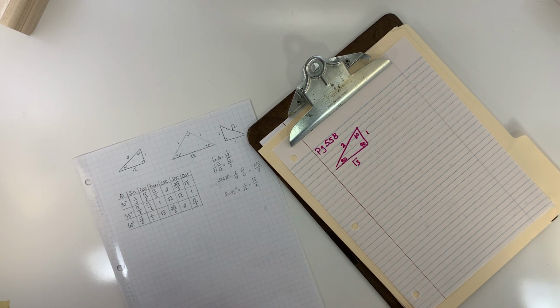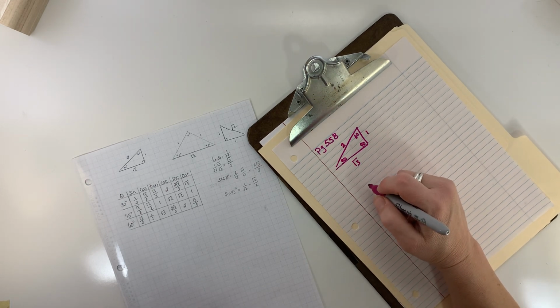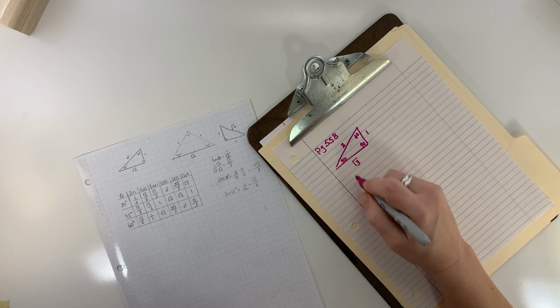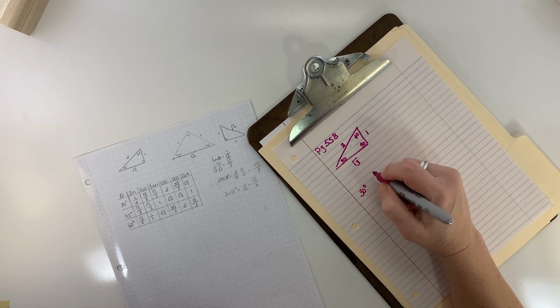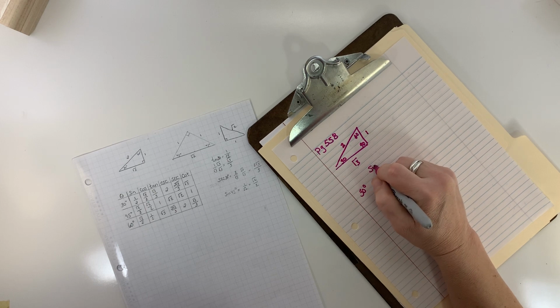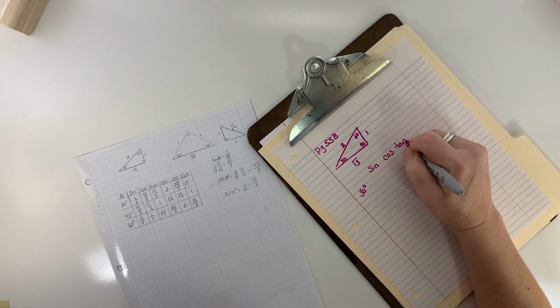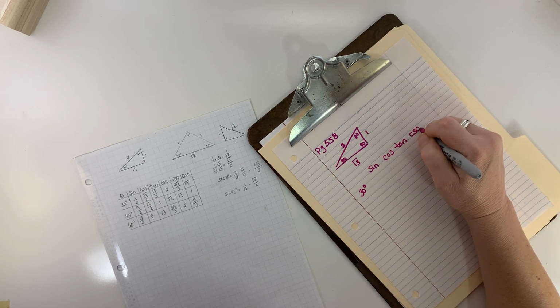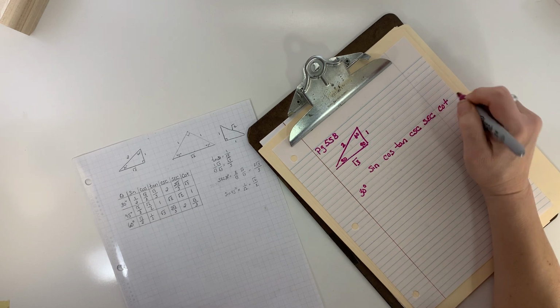So what they want to do is figure out, if we're looking at the 30-degree angle, what is the sine, the cosine, the tangent, the cosecant, the secant, and the cotangent, okay?